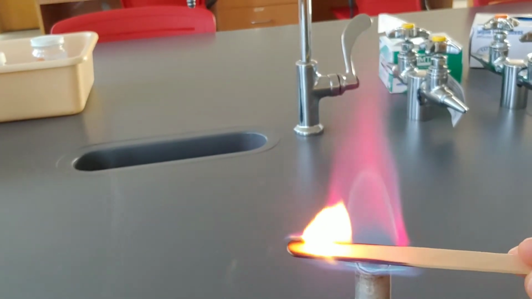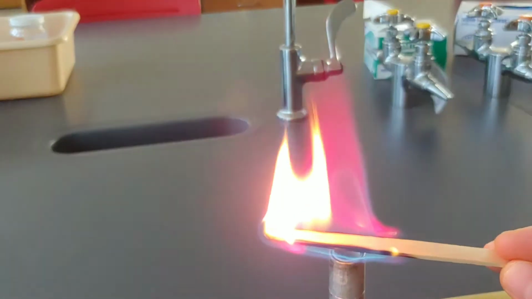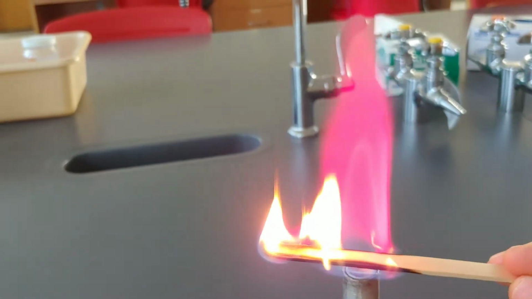Some really nice red tones, right? Again, if that were a crayon, what would you call that color?